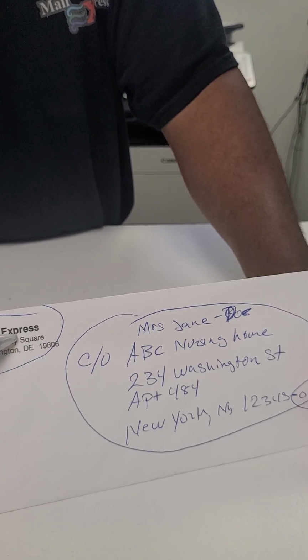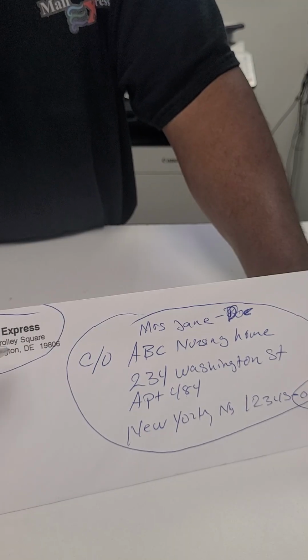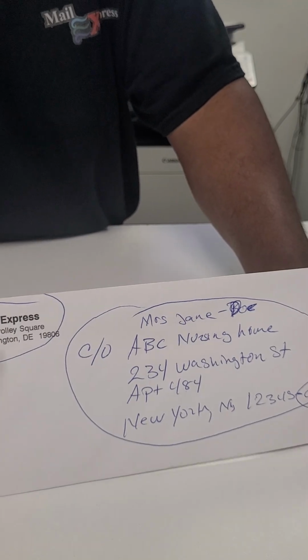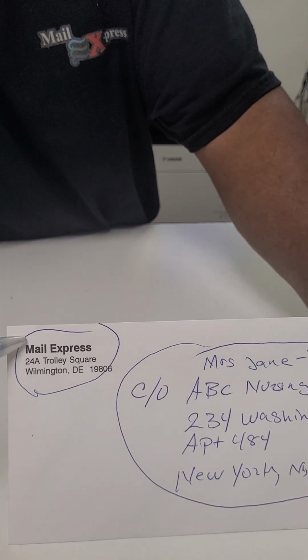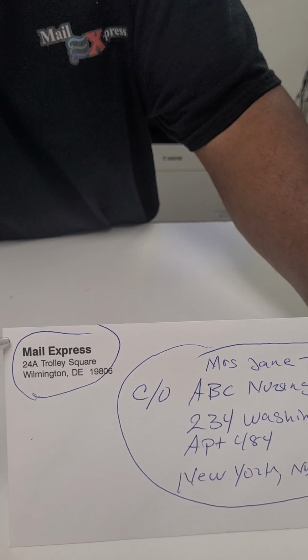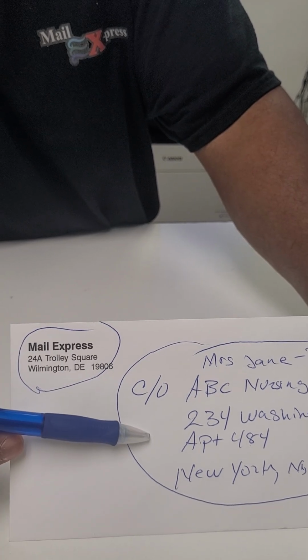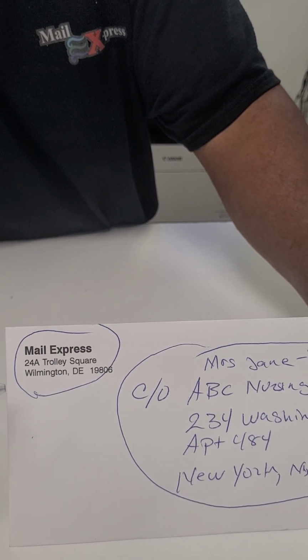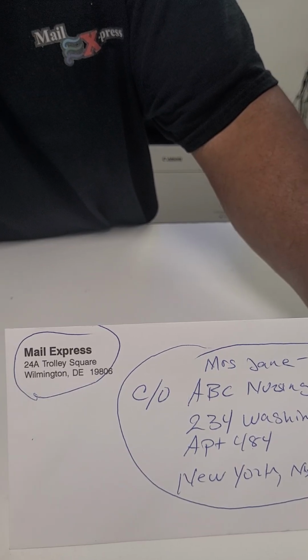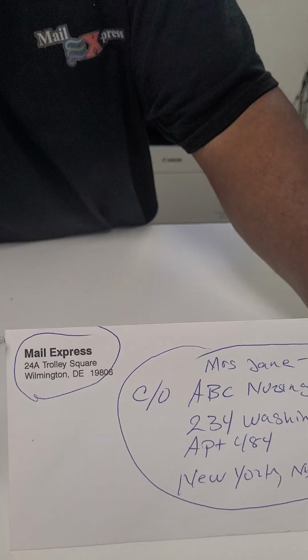So we look at where it's coming from. It has the same functions as the addressee. When we write a letter, we have to put where it's coming from.